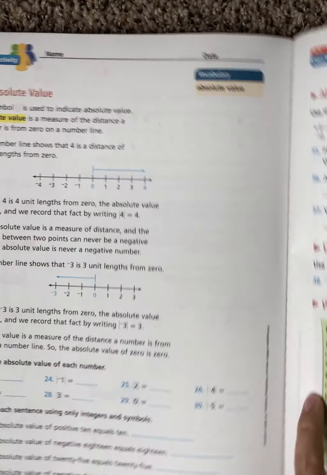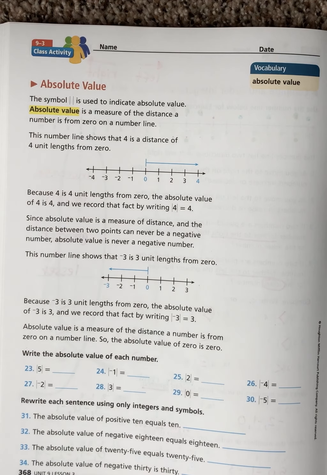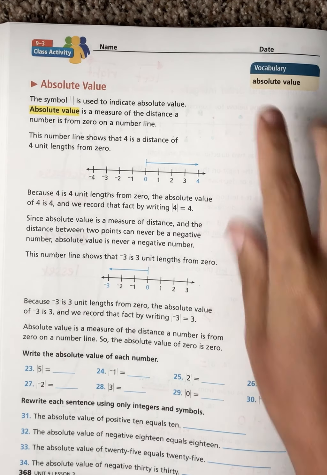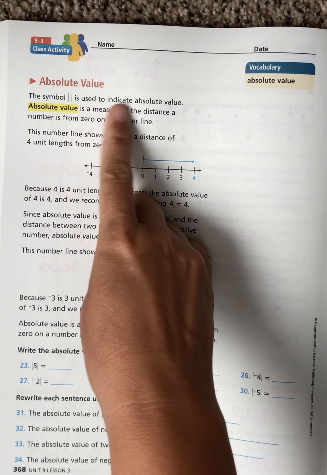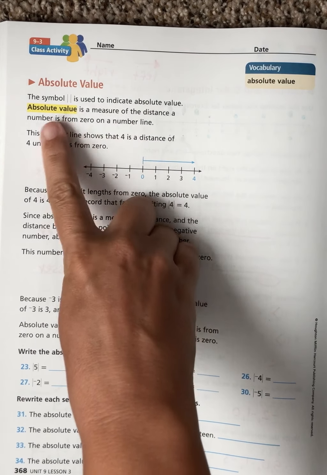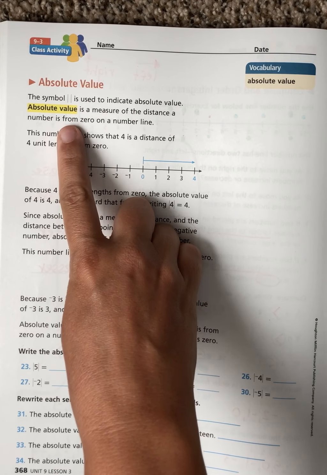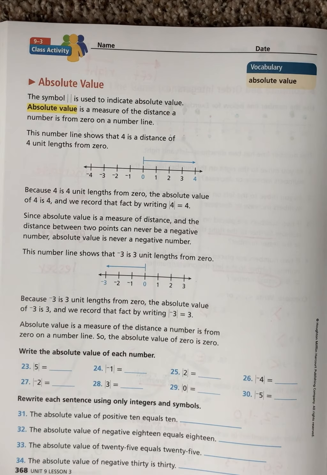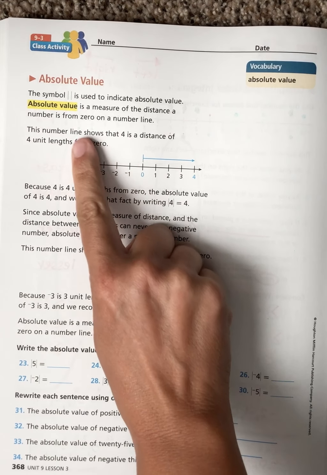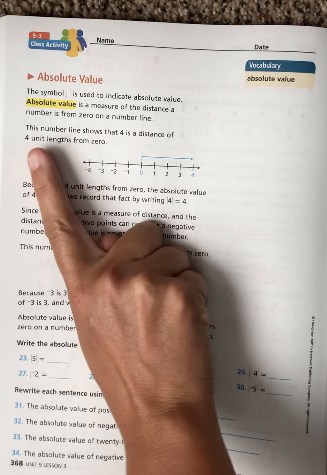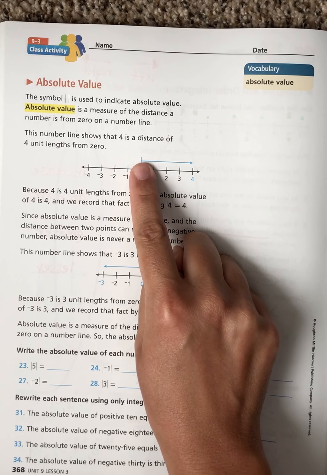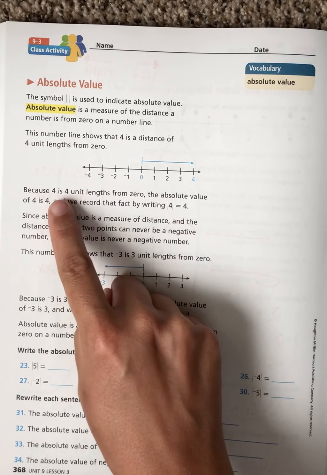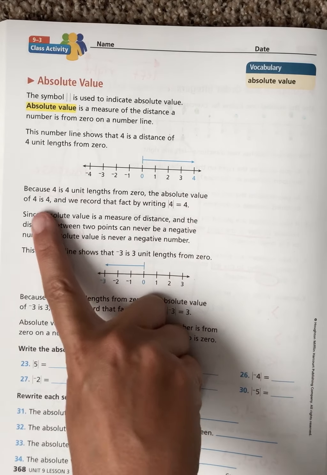All right. Our next page says our new topic, which is absolute value. So the symbol right here, these 2 lines, is used to indicate something called absolute value. Absolute value is a measure of the distance a number is from 0 on a number line. So this number line shows that 4 is a distance of 4 unit lengths from 0, right? So here's the number 4. It is 4 away from 0. Now, because 4 is 4 unit lengths from 0, the absolute value of 4 is 4.